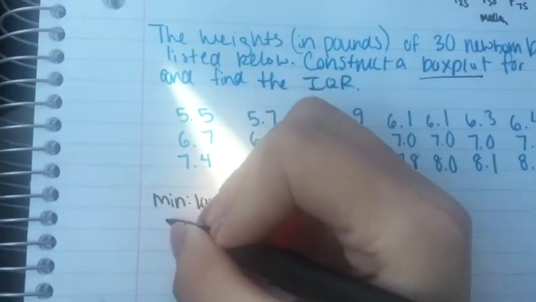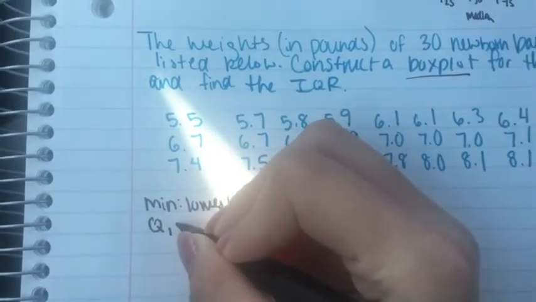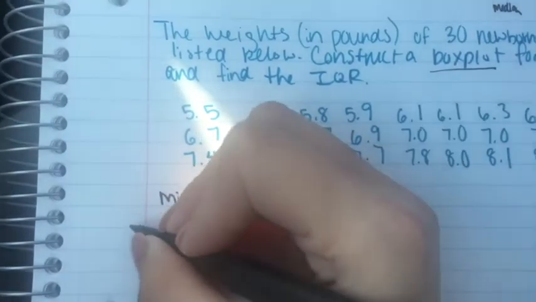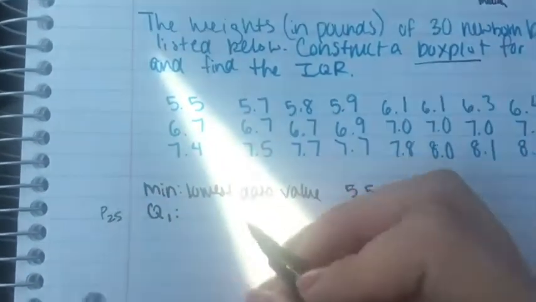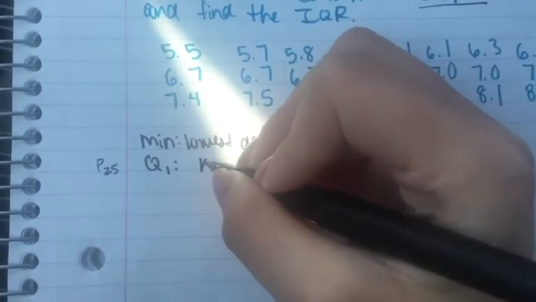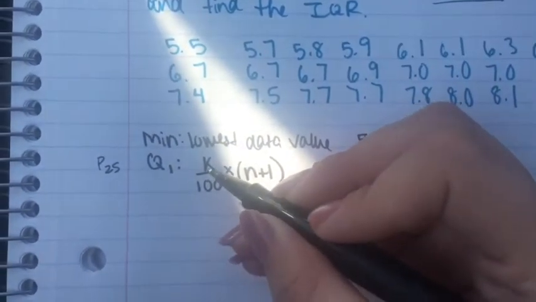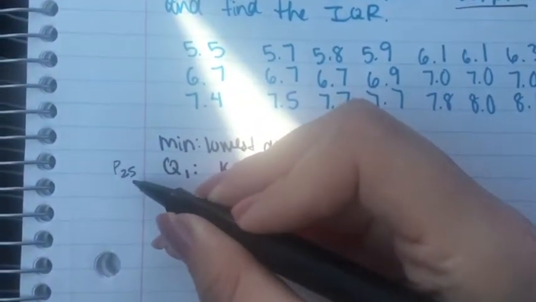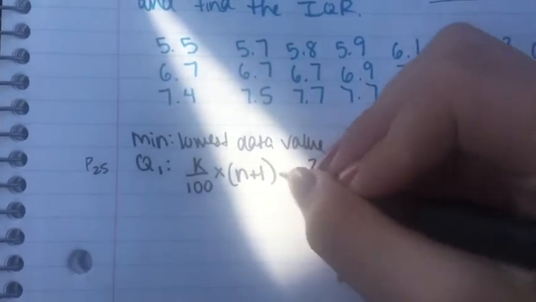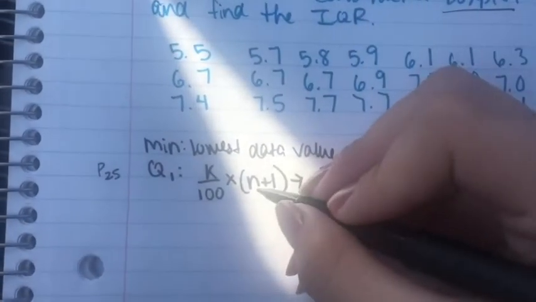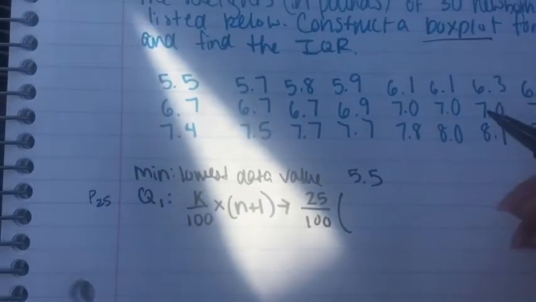And now I'm going to be finding my Q1. And then again, this is also called your 25th percentile. So to find it, you could just use the index formula. And this is the formula. So K just stands for whatever percentile you want to be finding. In this one, I want to be using the 25th percentile, so I'm going to enter the 25 instead of the K. And then this N, that just means how many numbers you have right here. So they tell me that I have 30 numbers, so my N is 30.